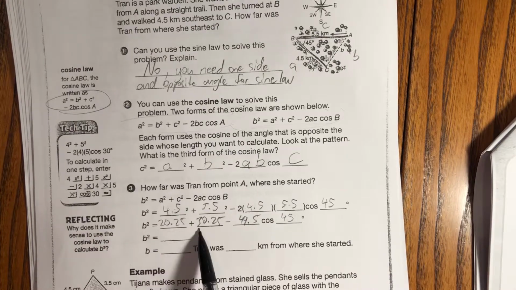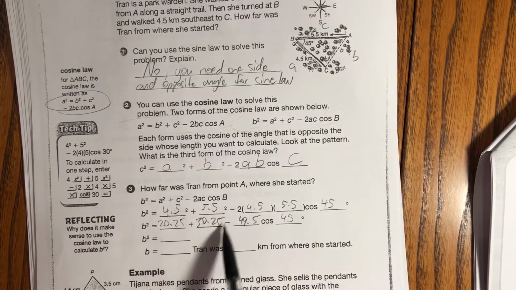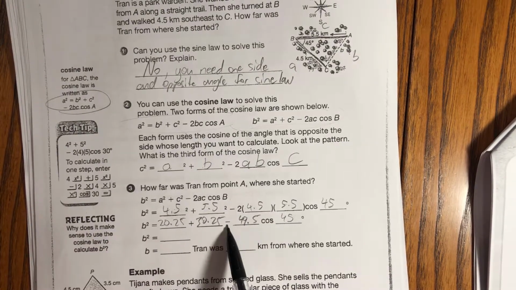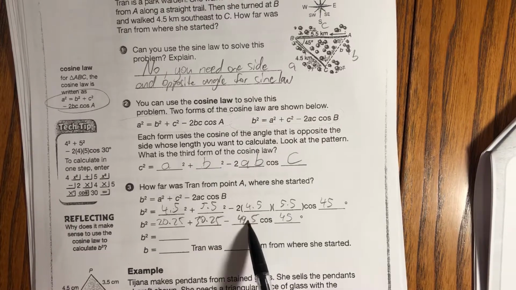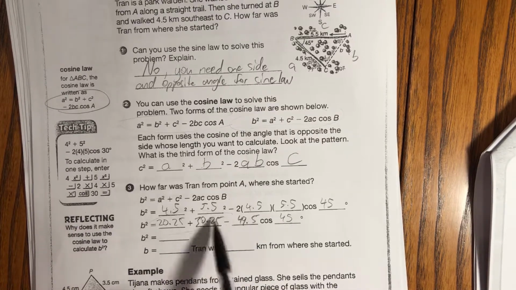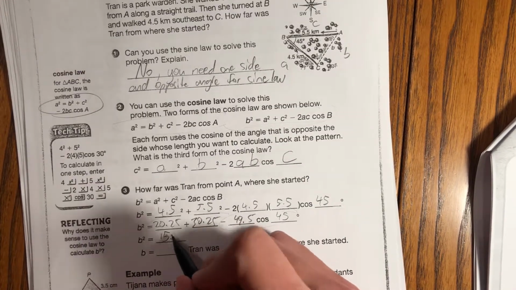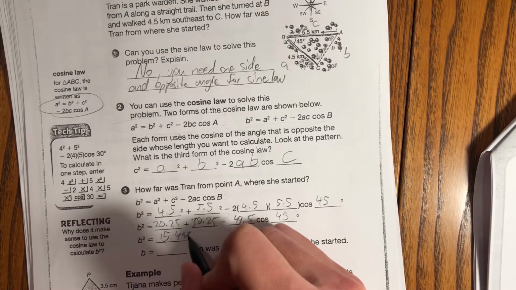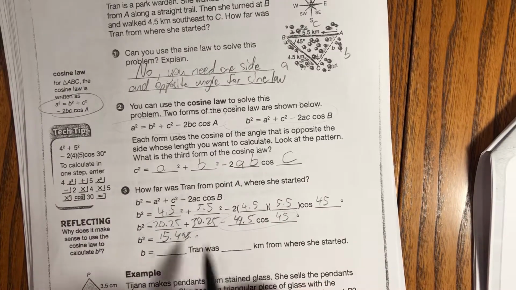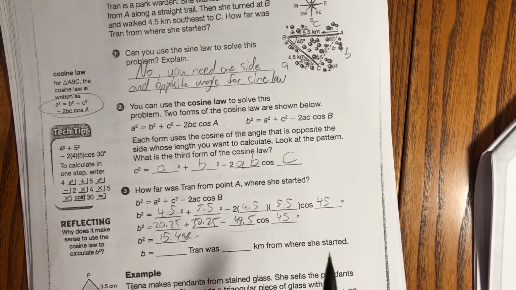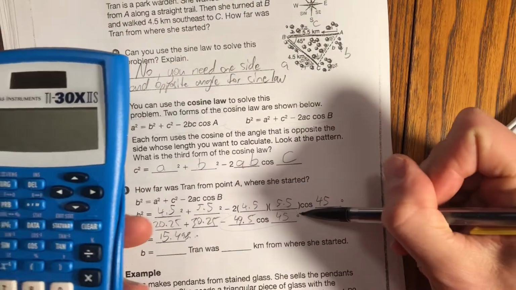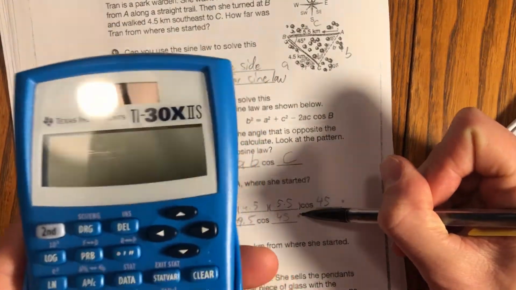Then you add these together, and then you subtract what cos 45 times this is. And you're going to get 15.498, blah, blah, blah. Make sure you know how to do that in your calculator.